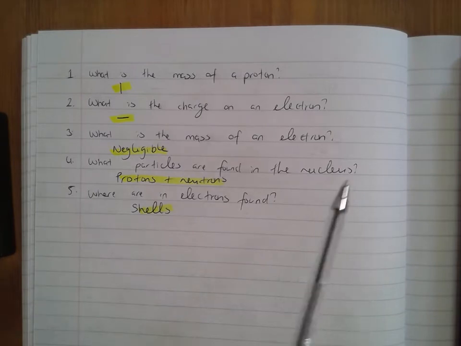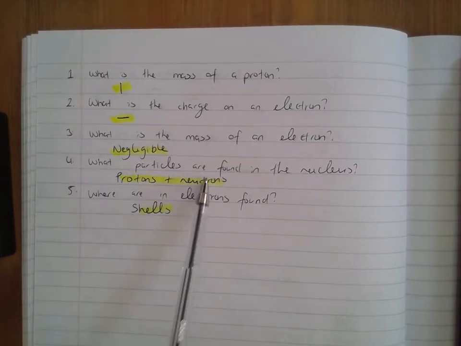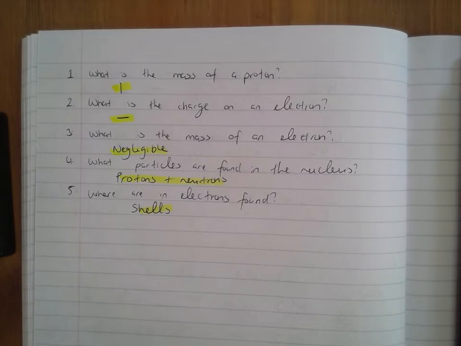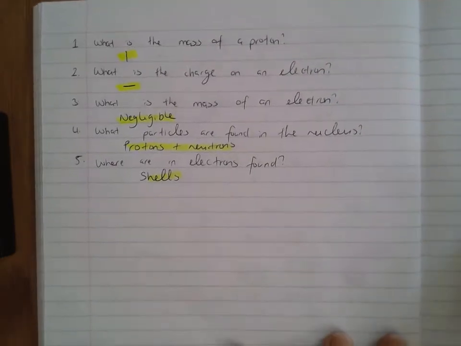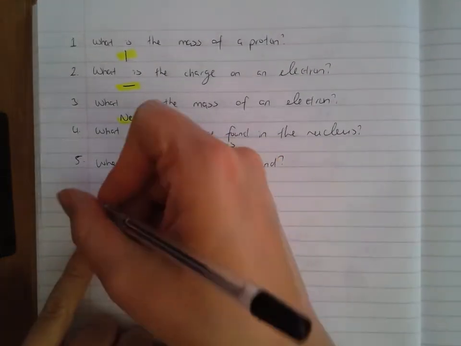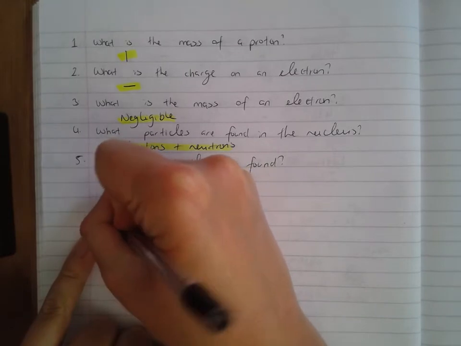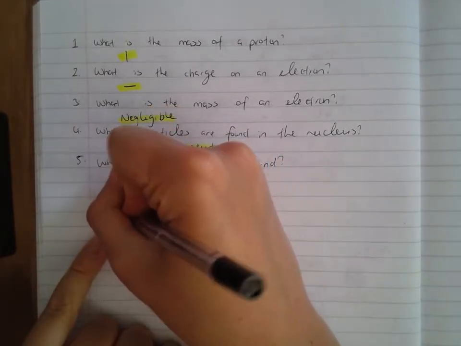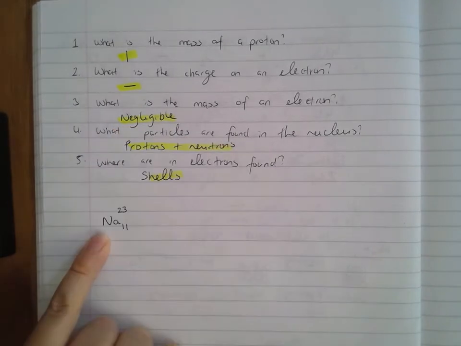What particles are found in the nucleus? You find protons and neutrons in the nucleus of the atom, and then you've got electrons in the shells. So make sure you know the information in that table. Make sure you are able to answer questions based on the information in that table, okay? The other thing you need to know is how many protons, neutrons, and electrons an element might have. And to find out that information, you are going to look at your periodic table.